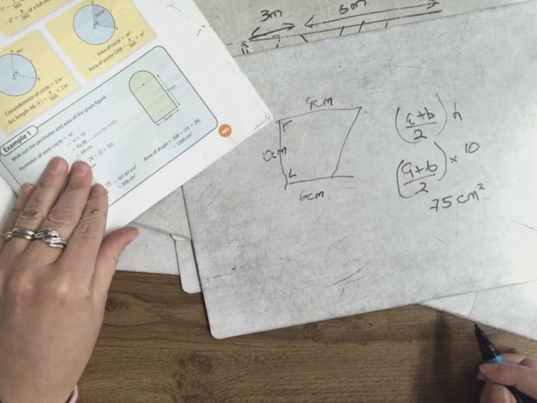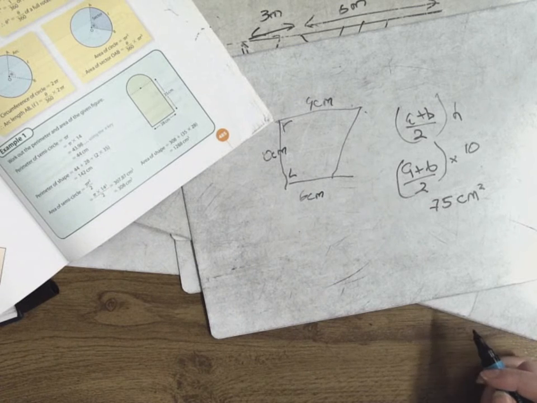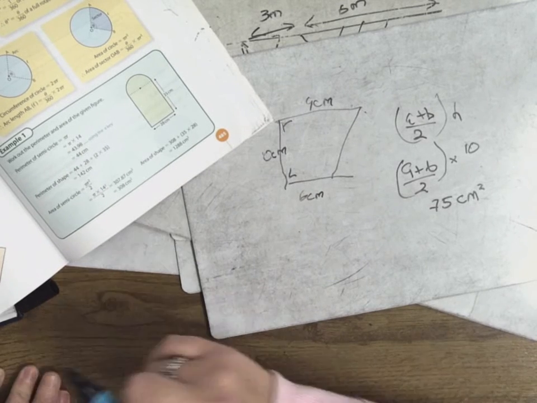Right. Bit late to be starting circles. Right? As in way too late.